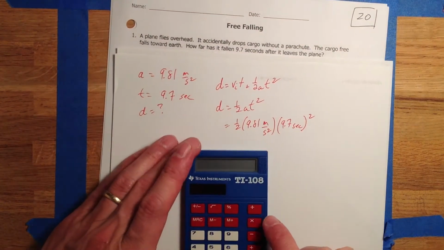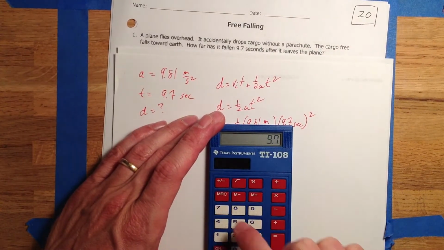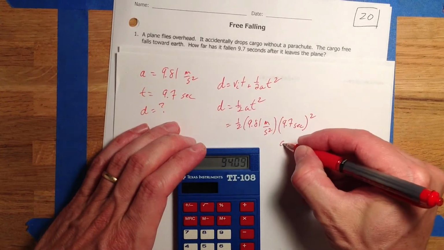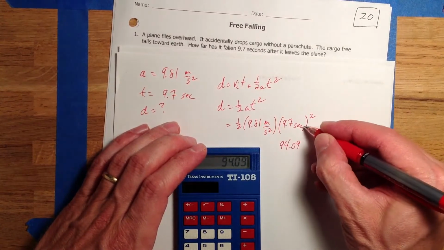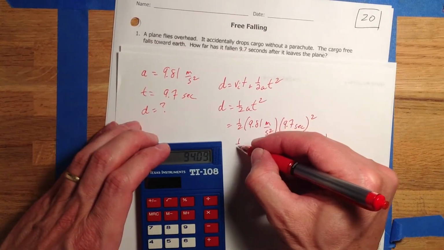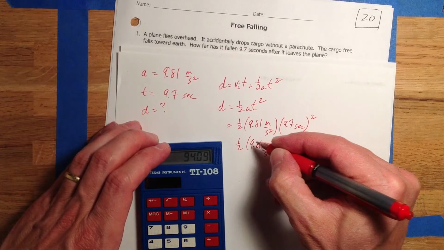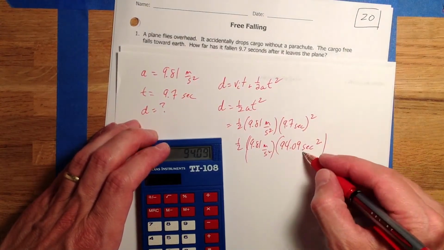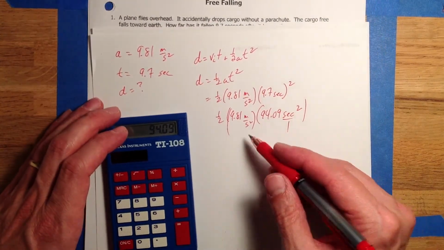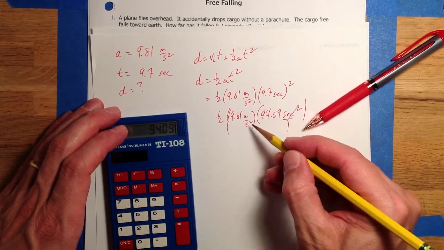What you're going to get will be 9.7 times 9.7 is 94.09. The units there will be seconds squared. I'm going to do 1/2 of that, 9.81 meters per second squared. And let's work out some units here. Second squared over second squared, cancel.